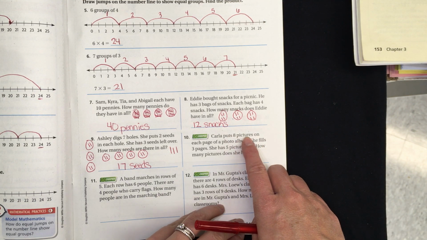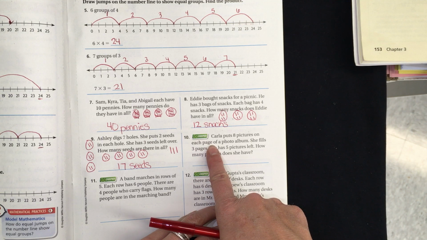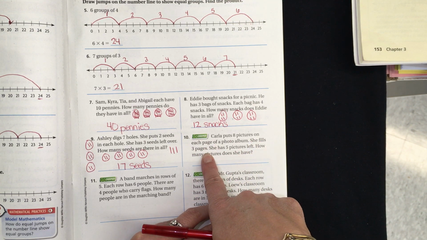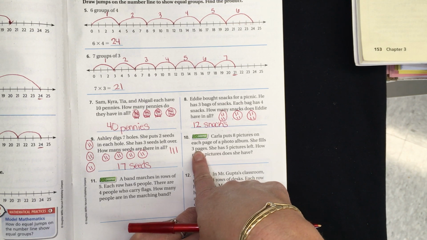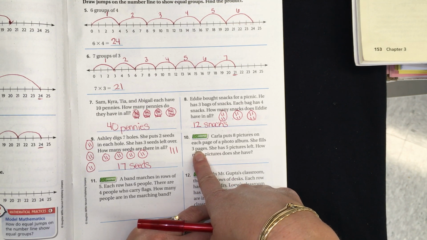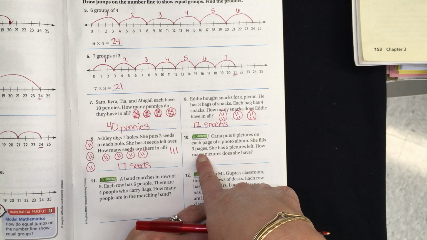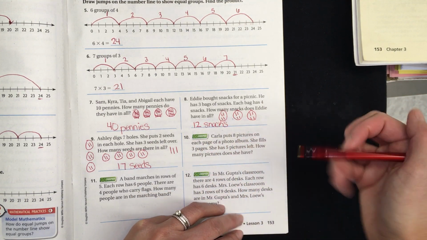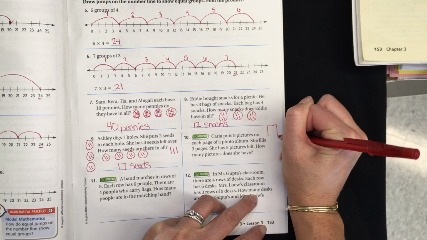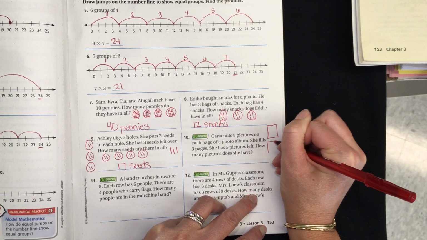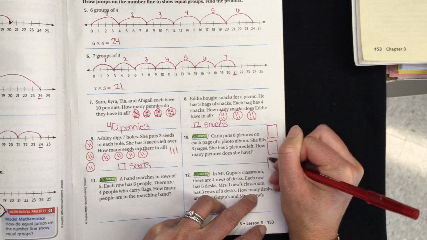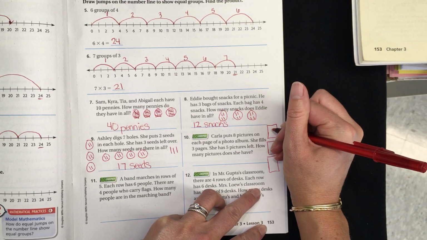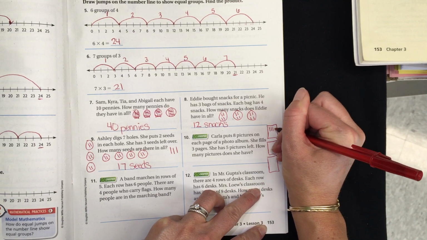So she has 8 pictures on each page. She fills 3 pages. So 3 is my group. 3 groups, 3 pages with 8 pictures on each page. So I'm going to do 3 groups, and this time I'm going to switch it up to a rectangle just because we're talking about pages. And on each page there are 8.